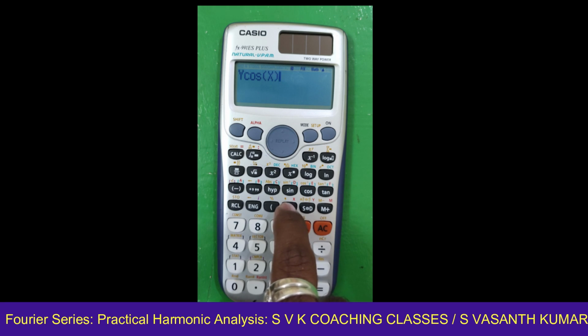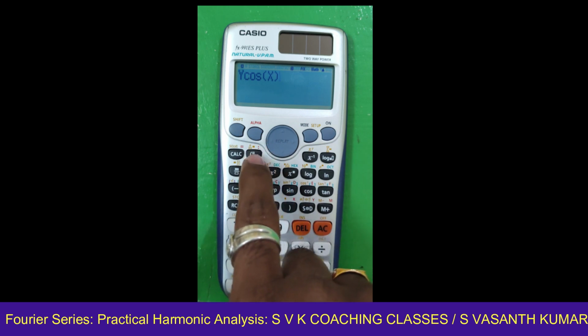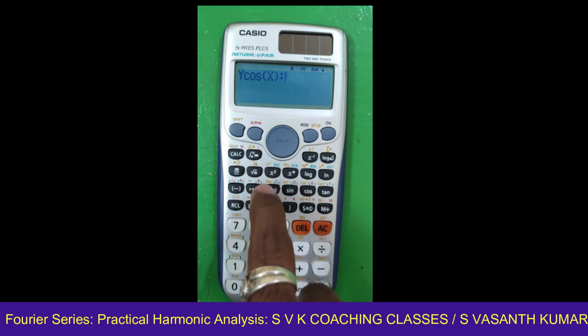As I am taking the simultaneous values, we will press alpha colon to get the separate values of y cos x and y sin x, and so on.